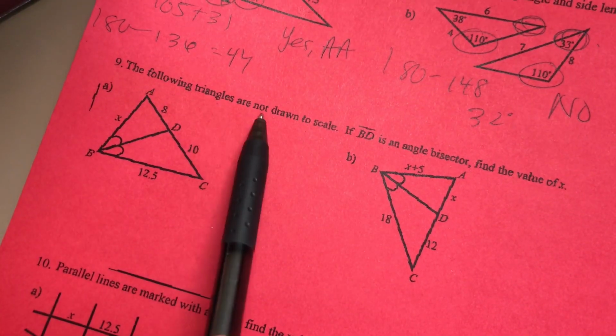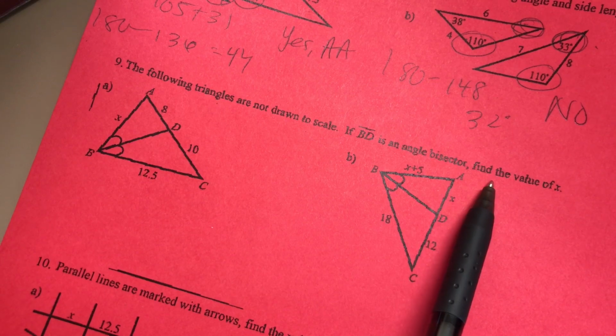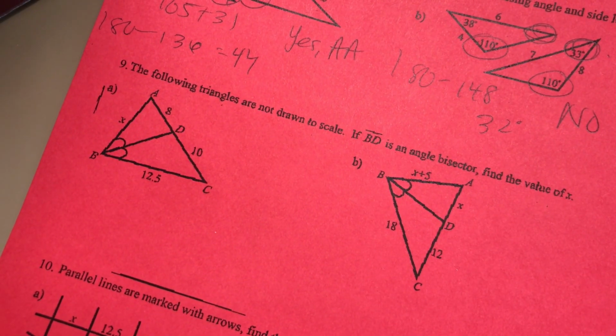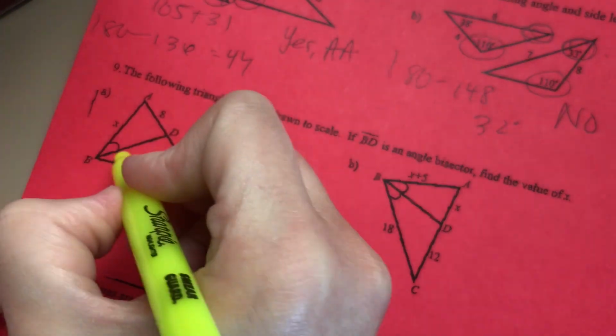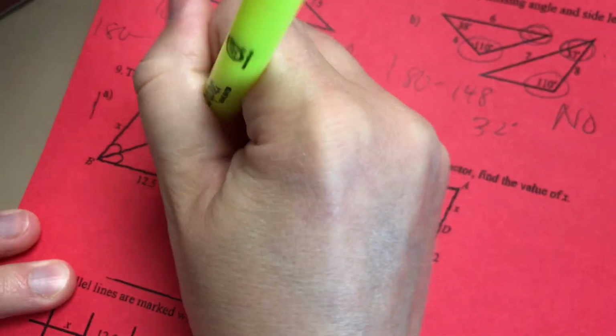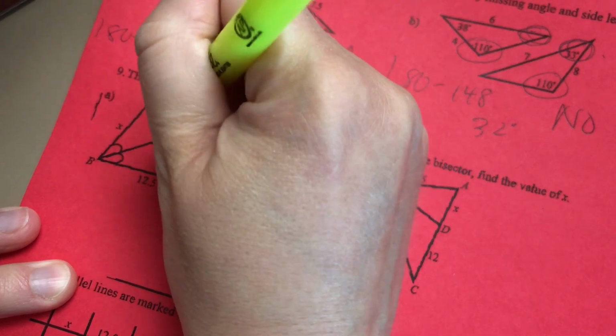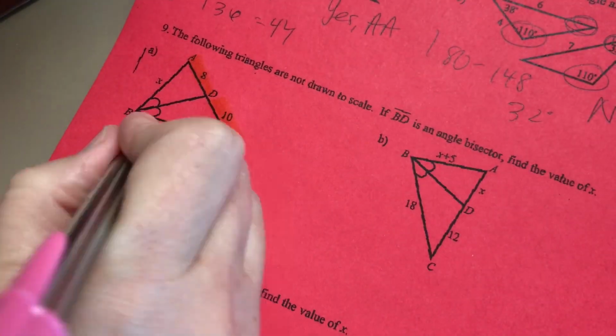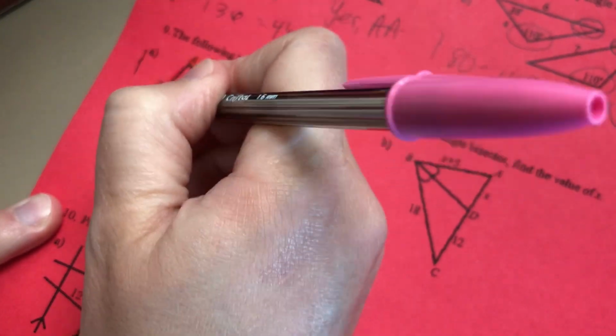Okay. Following triangles are not drawn to scale. If BD is an angle bisector, find the value of X. Angle bisector has a similar relationship. If this is the angle bisector here, it's this piece and this piece. They are proportional to these two pieces on the outside.